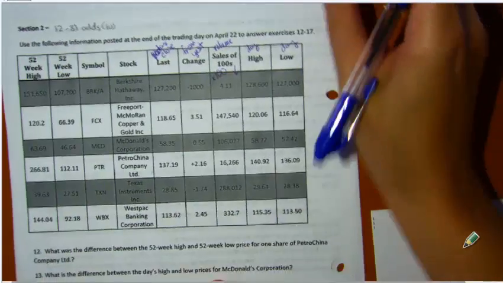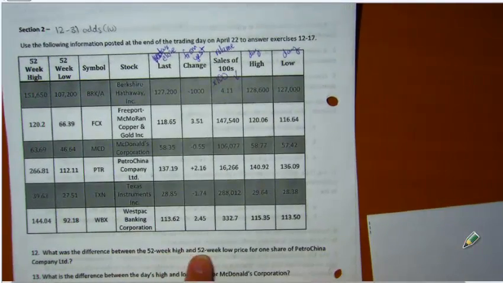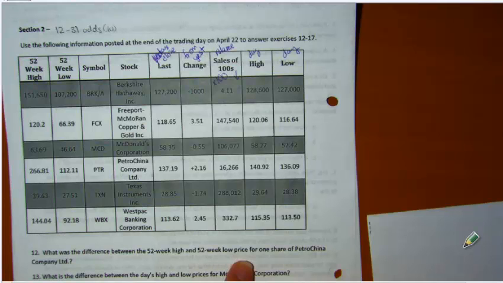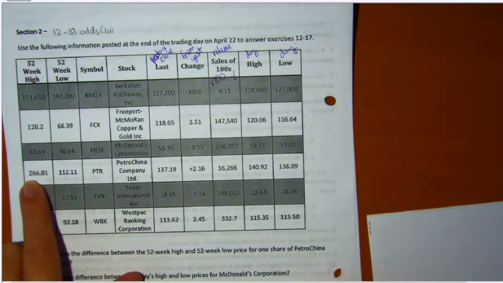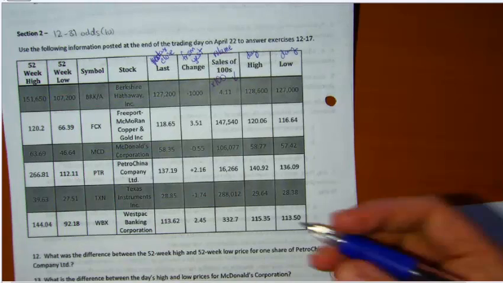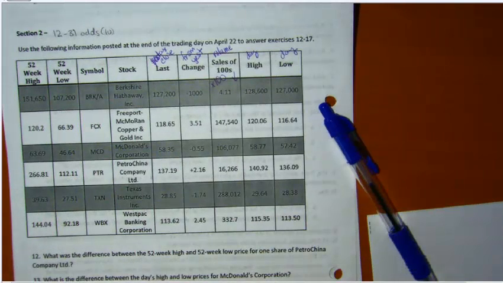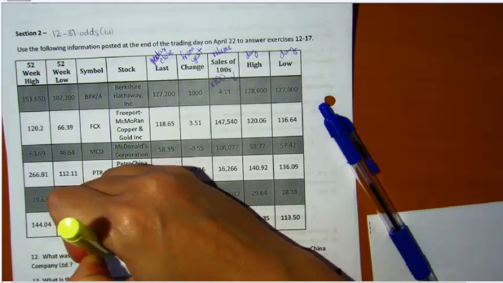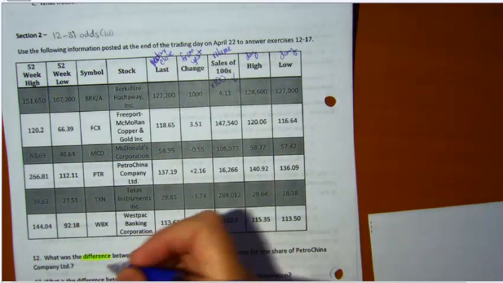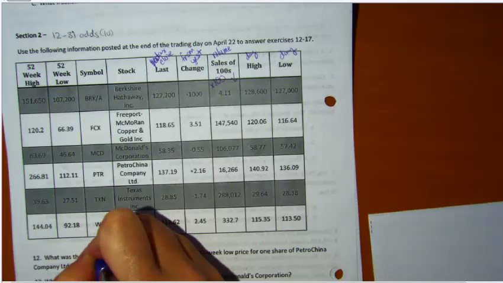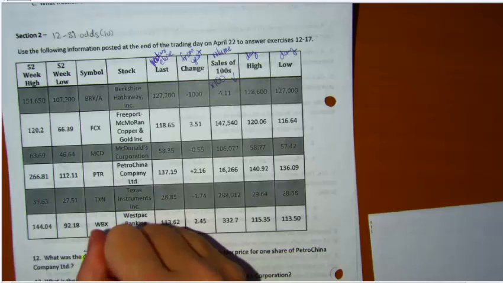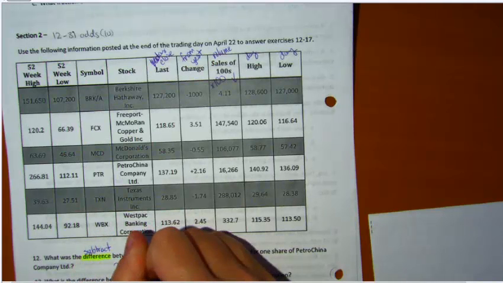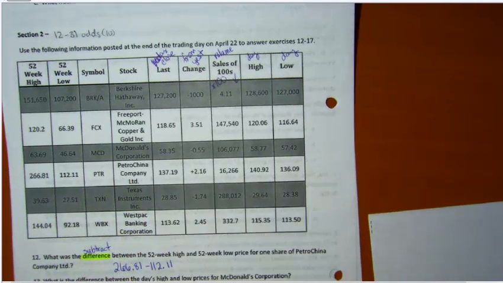So we look at these questions. What is the difference between the 52-week high and the 52-week low for one price of PetroChina? Find PetroChina. 52-week high, 52-week low. Difference means to subtract. So 266.81 minus 112.11.